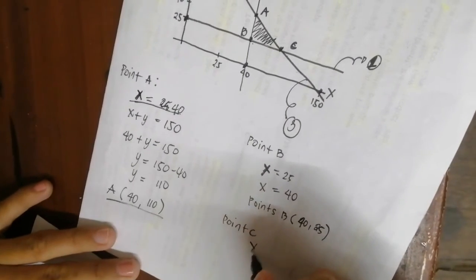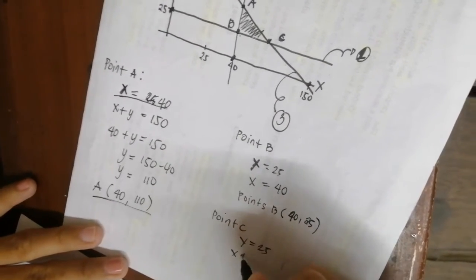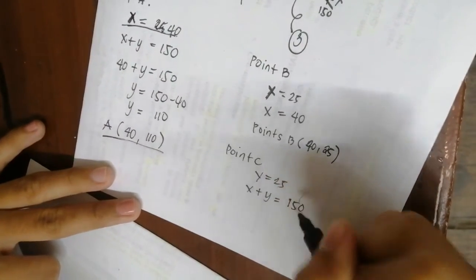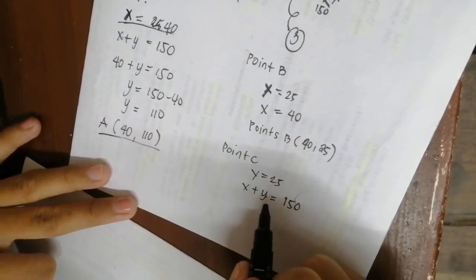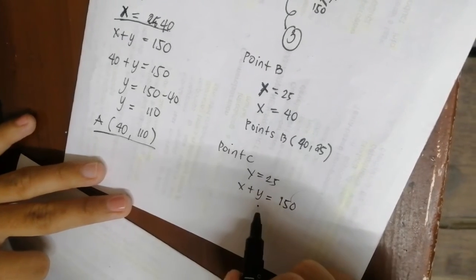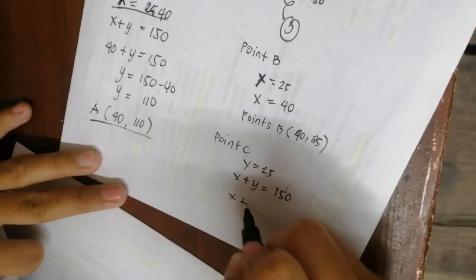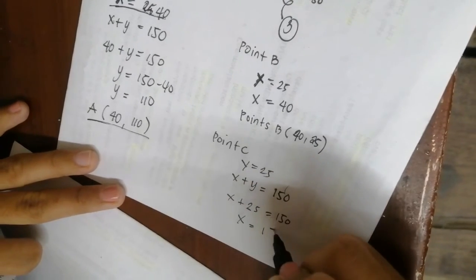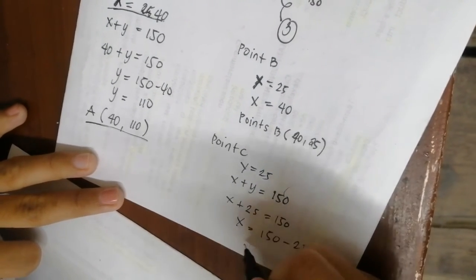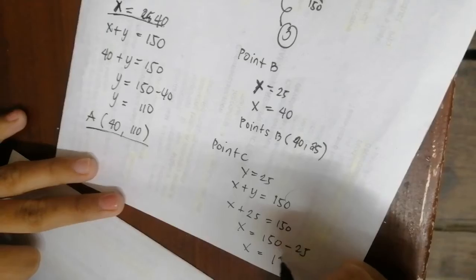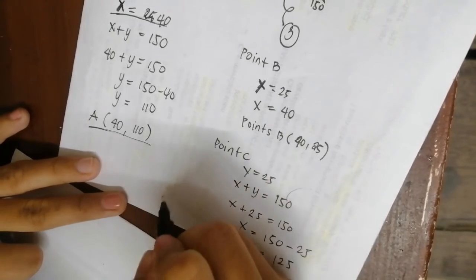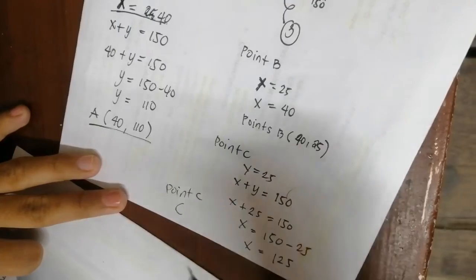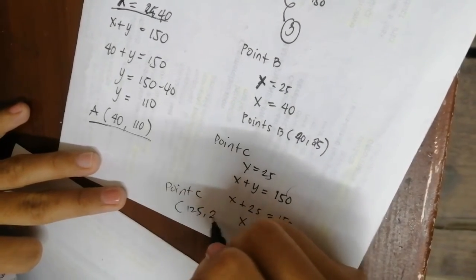Constraint 1, y equals 25. Constraint 3, x plus y equals 150. Substitute y equals 25 into constraint 3. And now we have the value of point C, (125, 25).